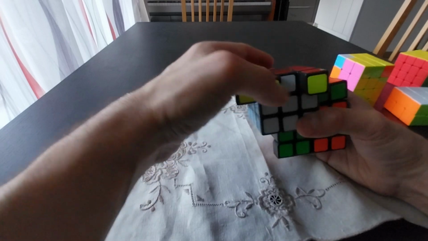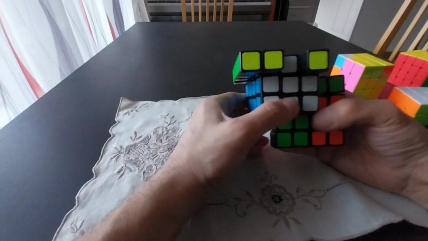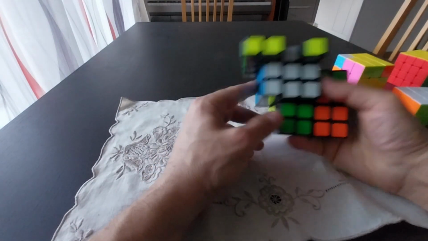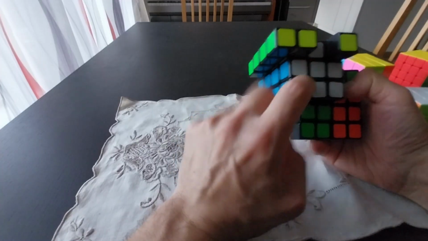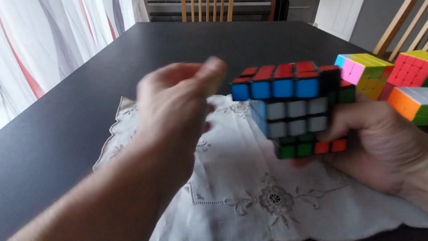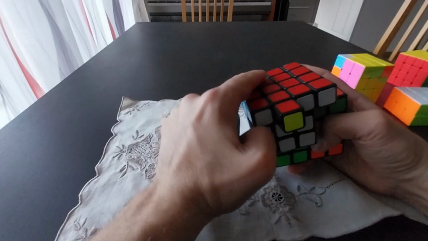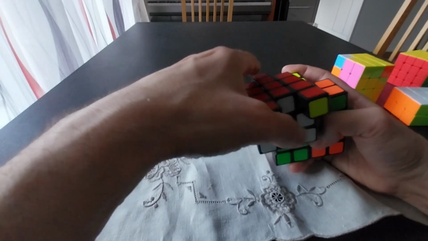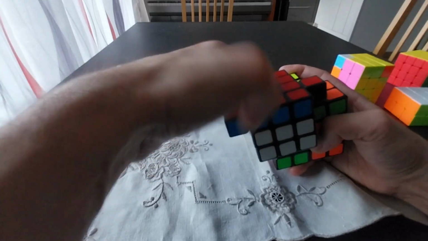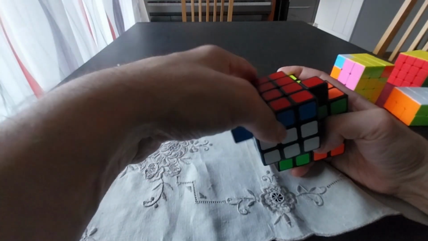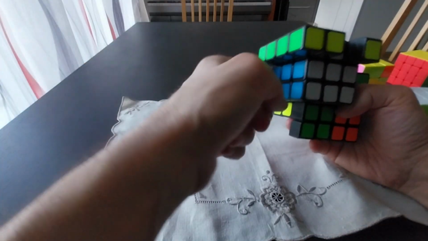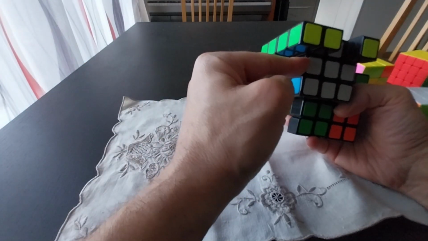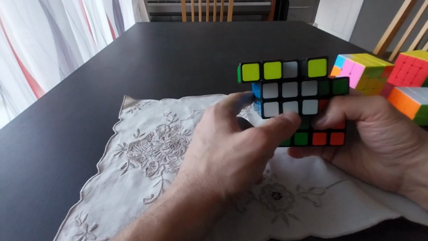Okay, so I'm still in a problem because I have reversed this, but I have here one exchange to do, two opposite edges. And the problem is that there are no other edges to exchange. So if I exchange this, I will reverse this line. I will need another algorithm to get it back to its normal position.